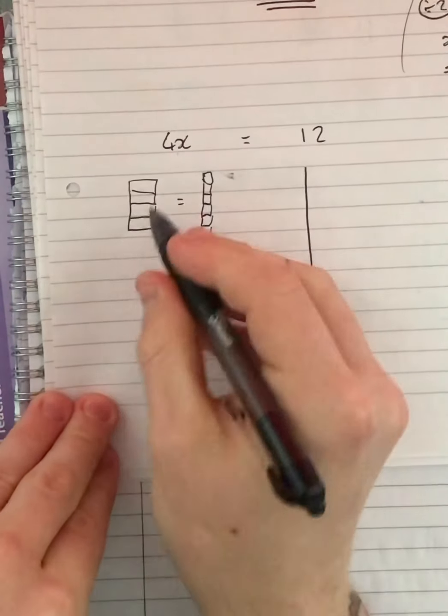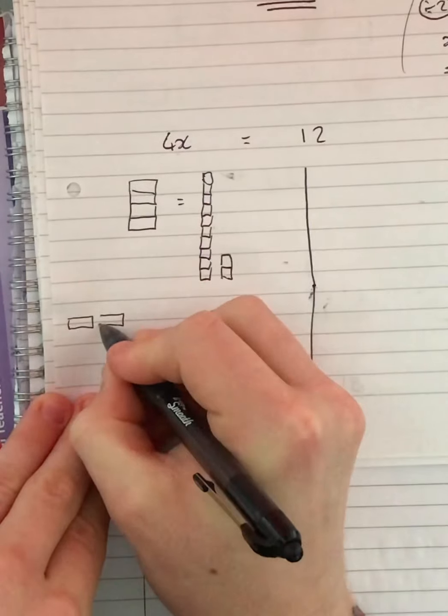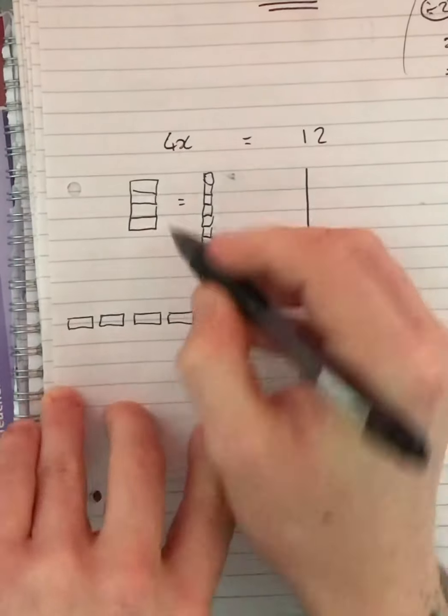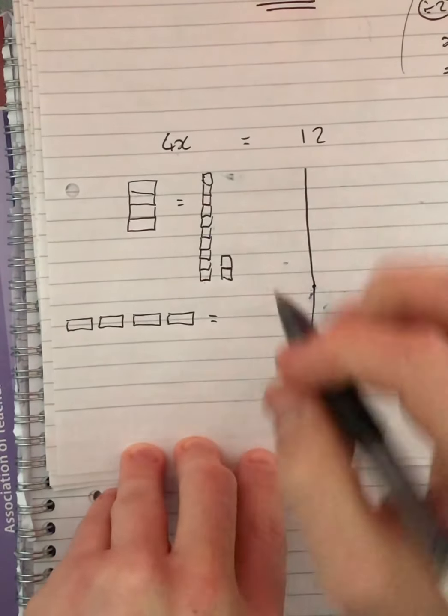Hopefully we saw that we had to split this into 4 equal groups because there were 4 of them, which means that we have to split this into 4 equal groups.